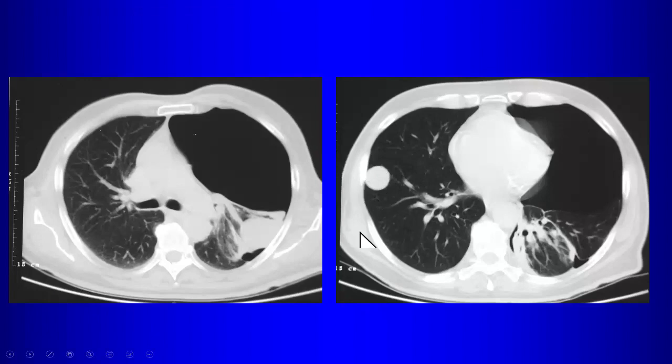There's also another feature of sarcomas. Sarcomas can also give you cannonball metastases. Sarcoma mets have a tendency to have very well-defined borders too. You see how clear those borders are with sarcoma metastases.